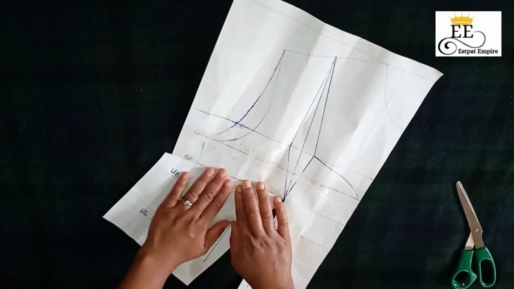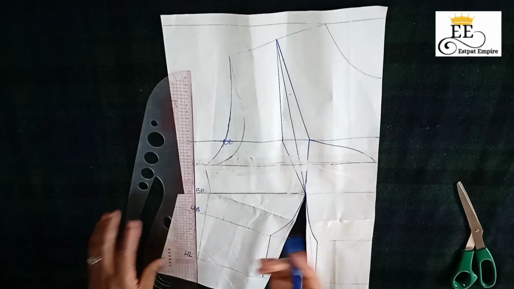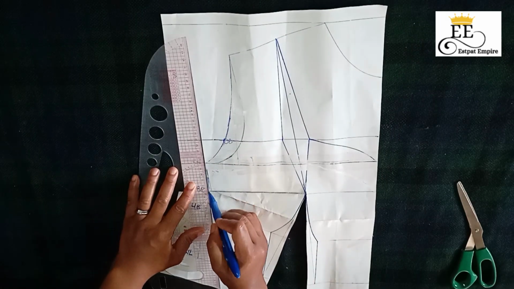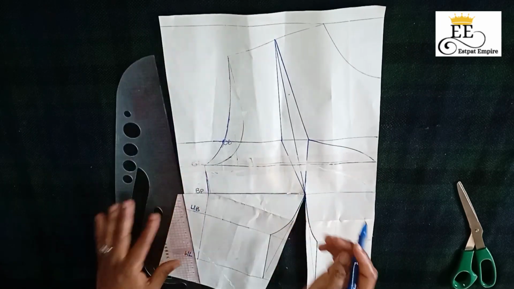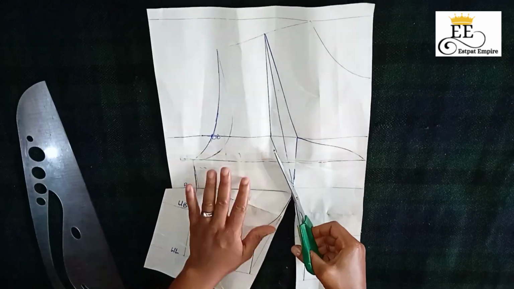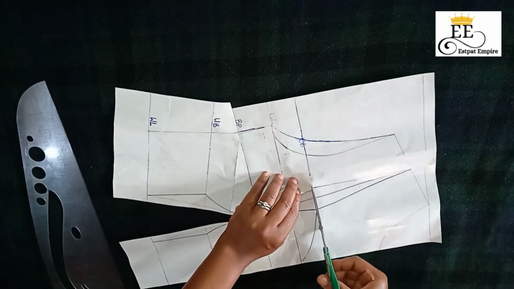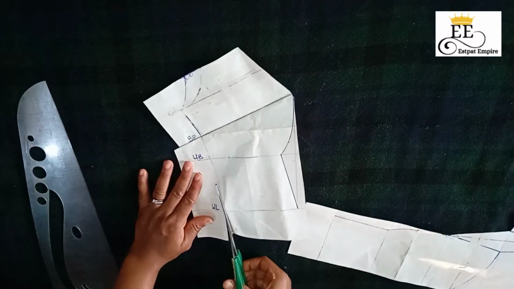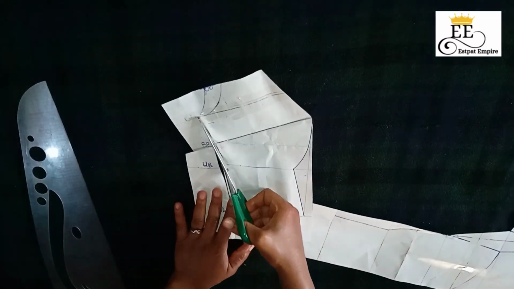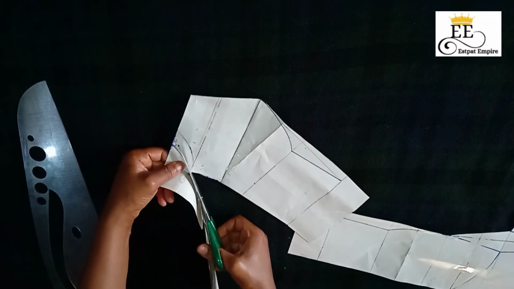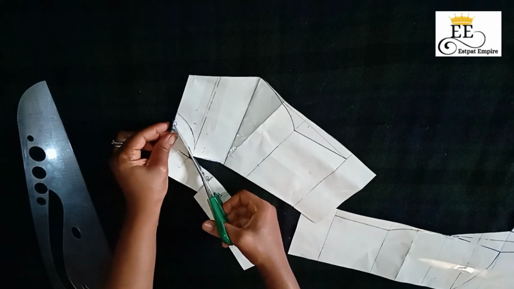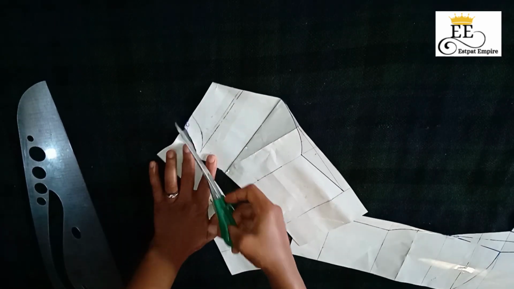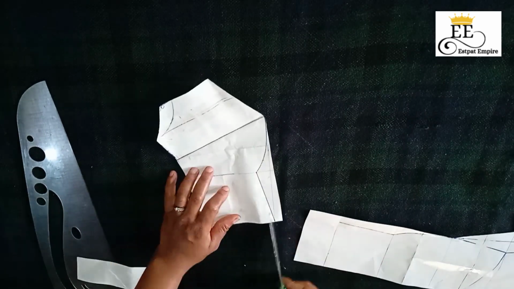So as you can see, I have a little bit of shortage right there. I'll just go ahead and blend it to the chest line like so. So now it's time to cut. So I'll just carefully cut out the pattern like this. So guys, I enjoy this part of cutting the pattern. It gives me a relaxing feeling.